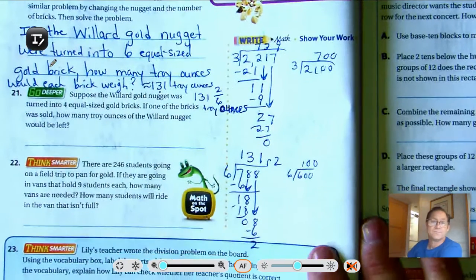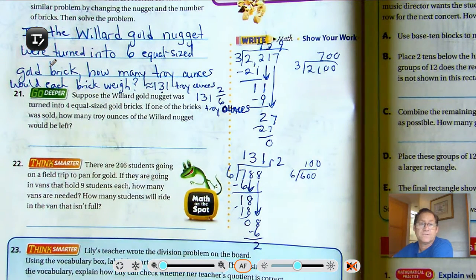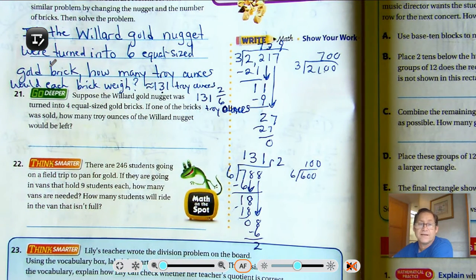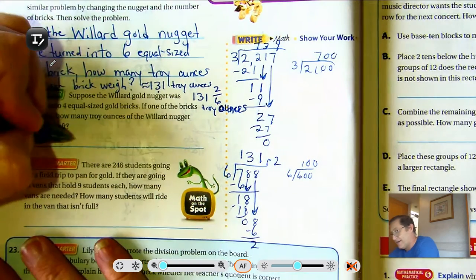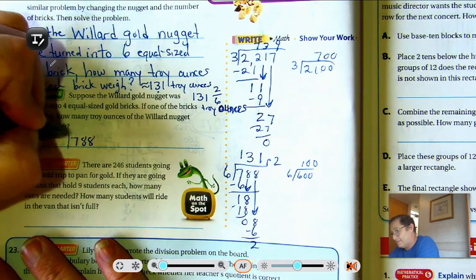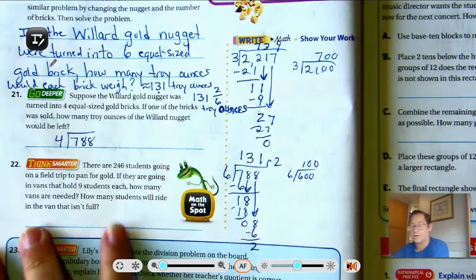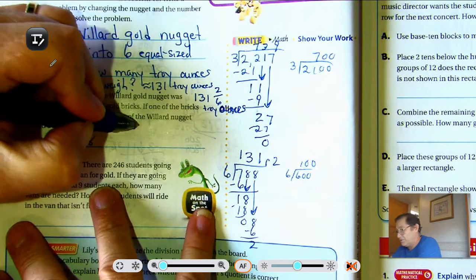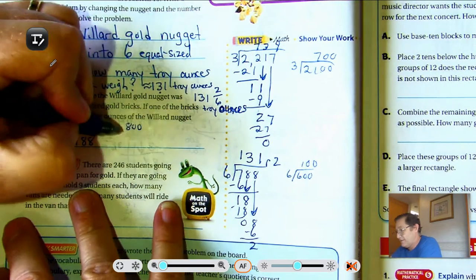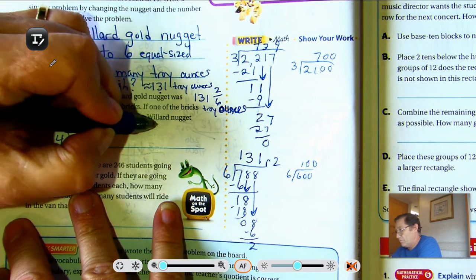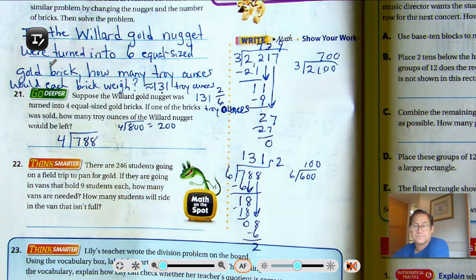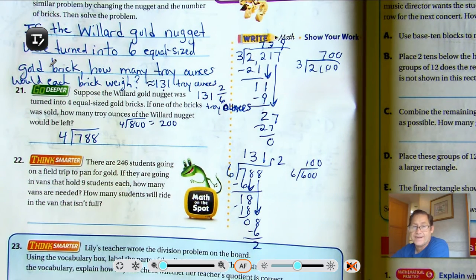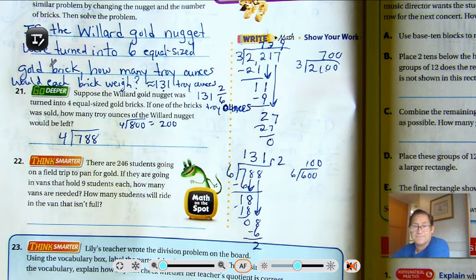All right, number 21. Suppose the Willard nugget was turned into 4 equal-sized gold bricks. If one of the bricks was sold, how many troy ounces of the Willard nugget would be left? All right, so we have 788 divided by 4. So if we change 788 to 800 and divide by 4, we should get an answer about 200. And then I would subtract that from 788 to figure out how much is left.